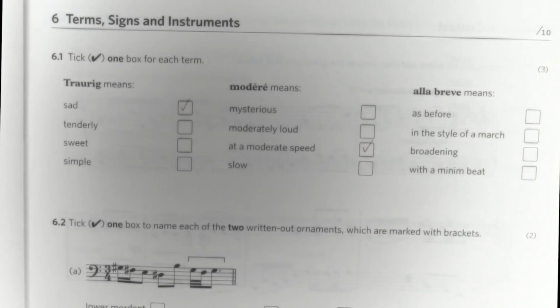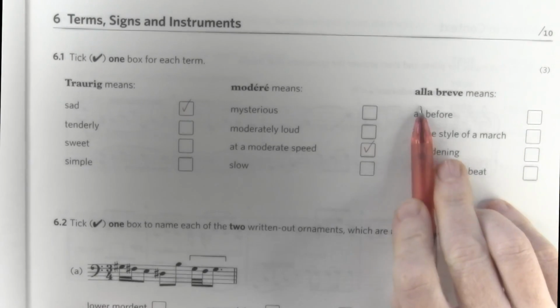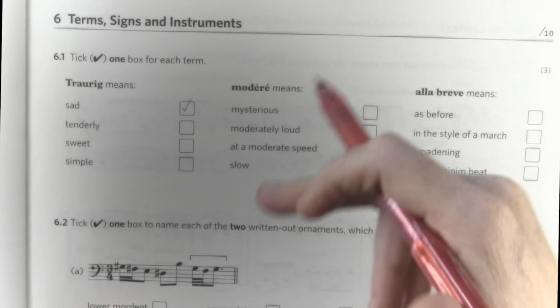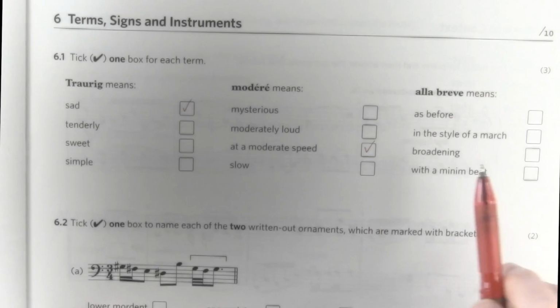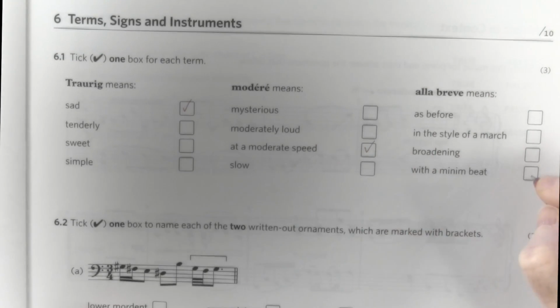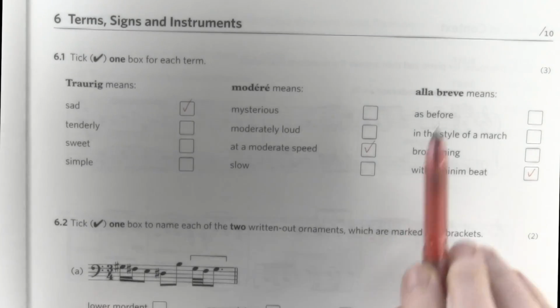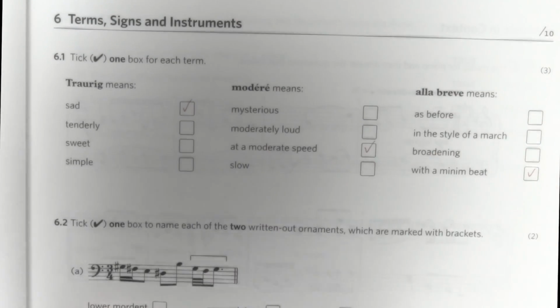Anyway, moderate speed. Alla breve is to count in minims, because the breve is twice as much as the semibreve. So a minim beat. The semibreve counts in crotchets. The breve counts in minims, so the value above it. I hope this is useful.